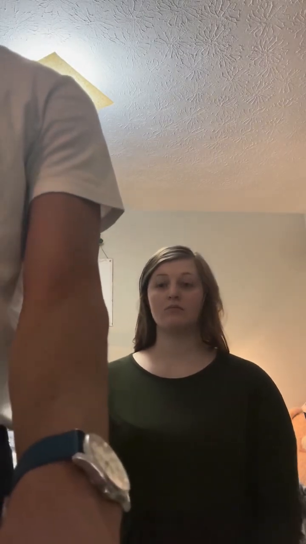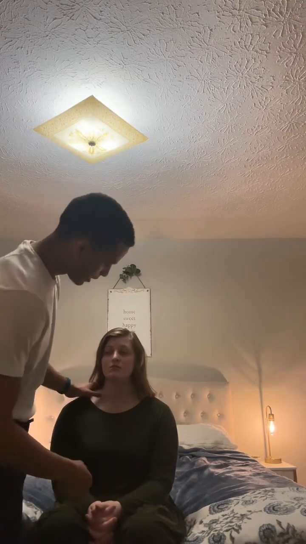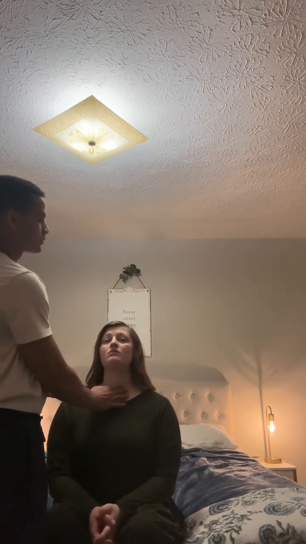And then I will move on to the next assessment. Alright, now we're going to move on to the examination of the neck and heart vessels. So I'm going to start by palpating the carotid pulse.